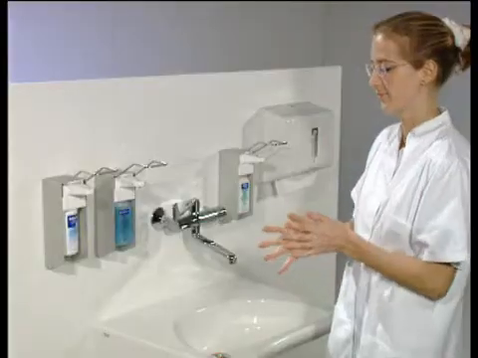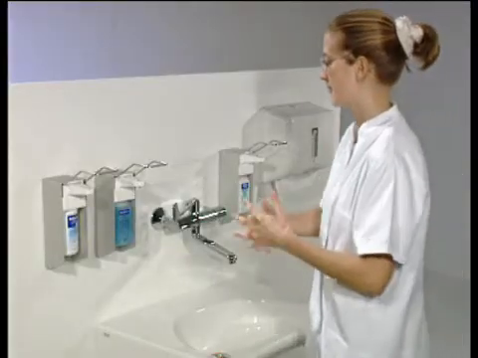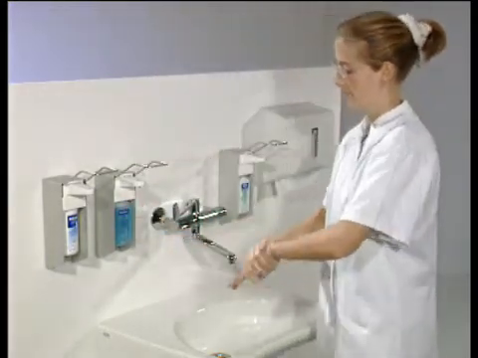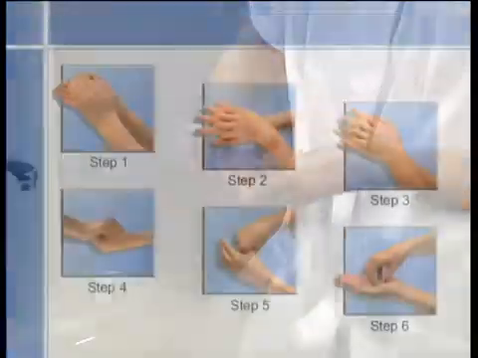The amount of disinfectant required for a proper hygienic hand disinfection is 3 milliliters. Most dispensers are set to dispense 1.5 milliliters. A second pump full of disinfectant should be applied and rubbed in halfway through the required rubbing time.